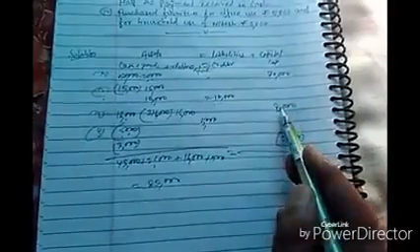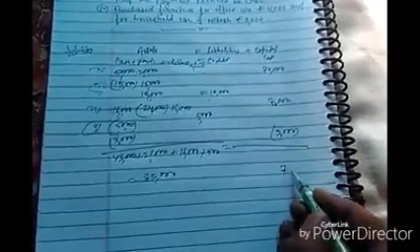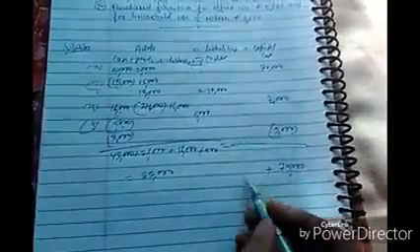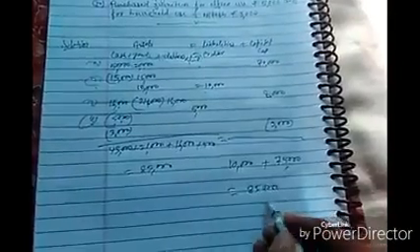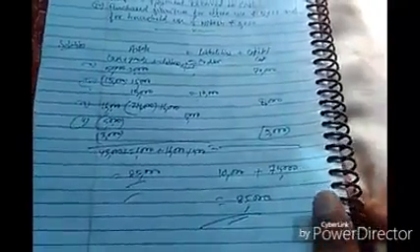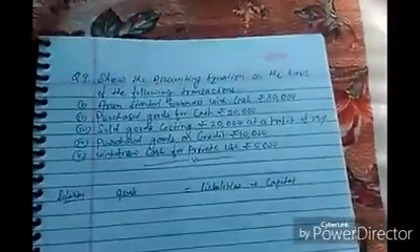On this side, it is 70,000 plus 8,000 minus 3,000, that means 75,000 capital remaining, plus creditor is 10,000. So total is 85,000 remaining. See another example.